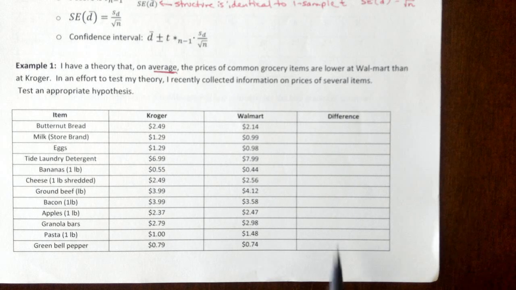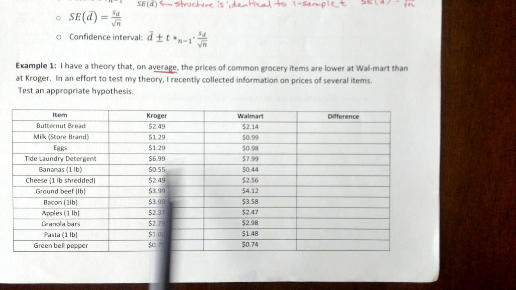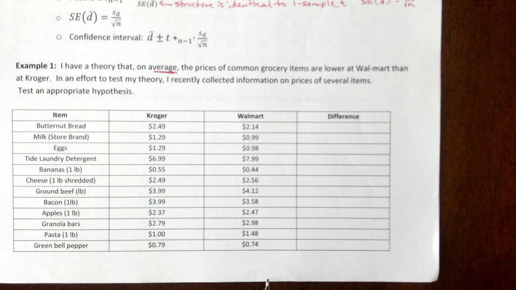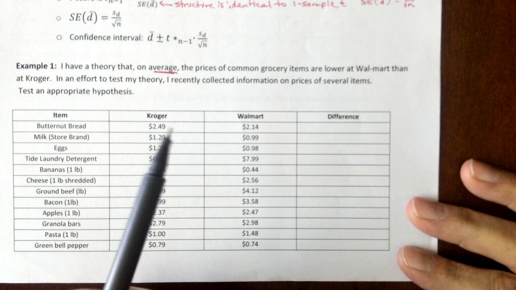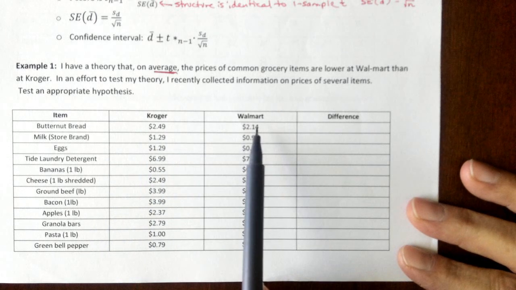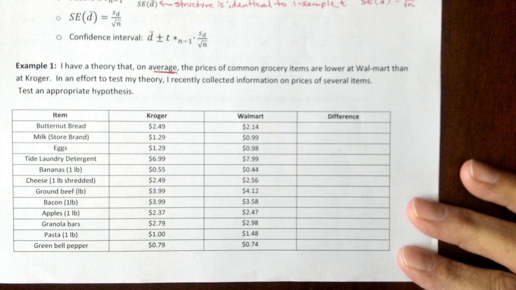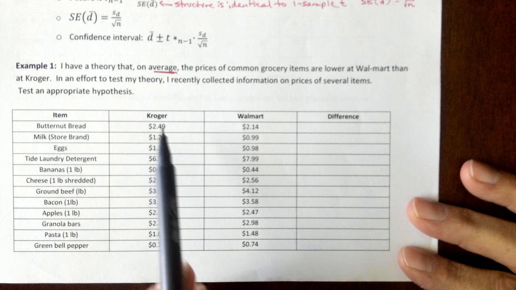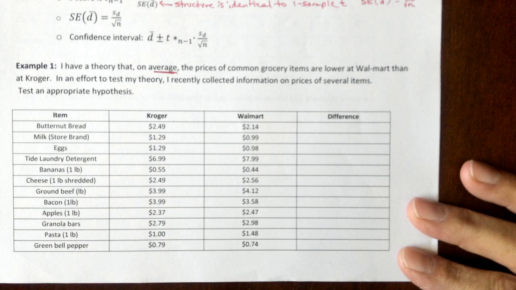So I could type these in two different columns of a spreadsheet and have the calculator calculate the differences, but it's such a small list, I think I probably will save time if I just find the differences by hand and then just have to key in the one column of data. So I have to decide whether to do Kroger minus Walmart or Walmart minus Kroger. And to help me keep my head straight, I'm going to do left to right because it's just easier for me to keep up with.